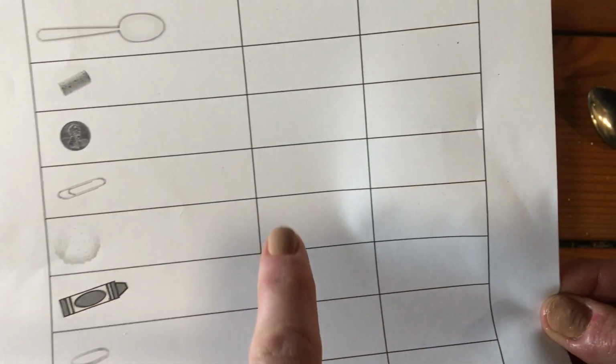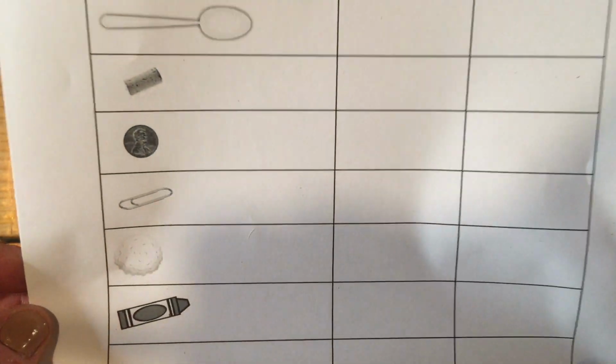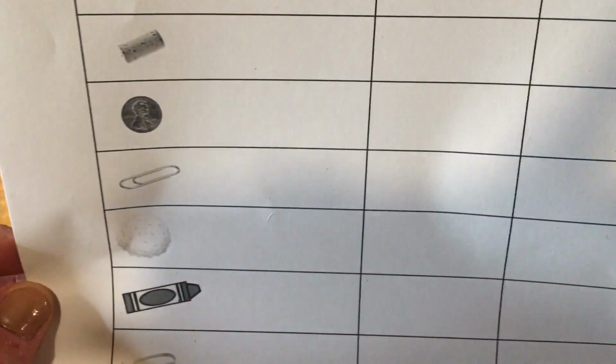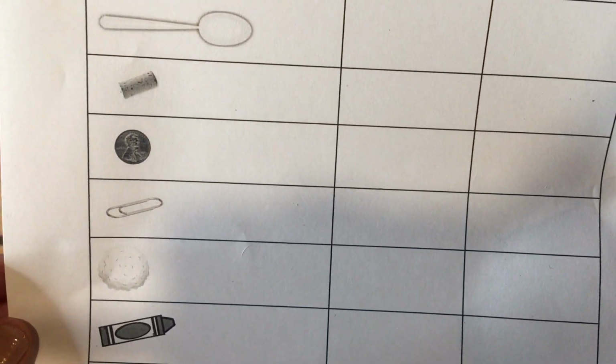All right, so you're going to go down your list and keep on experimenting with each one, and then you can discuss with Mom and Dad.